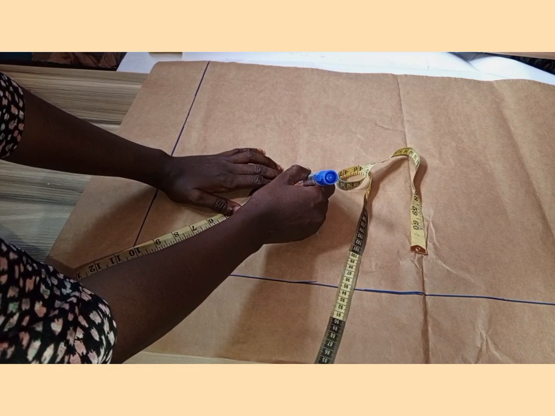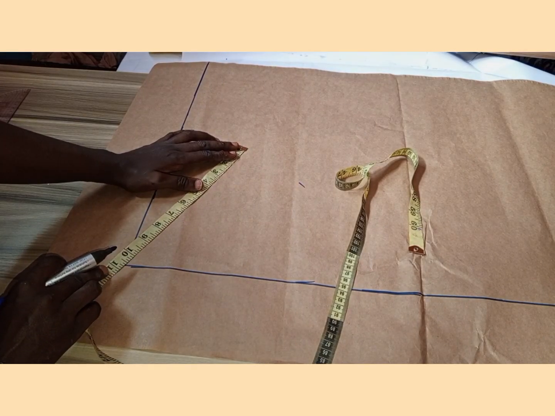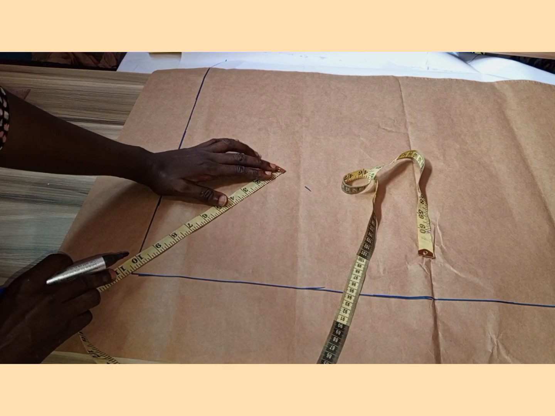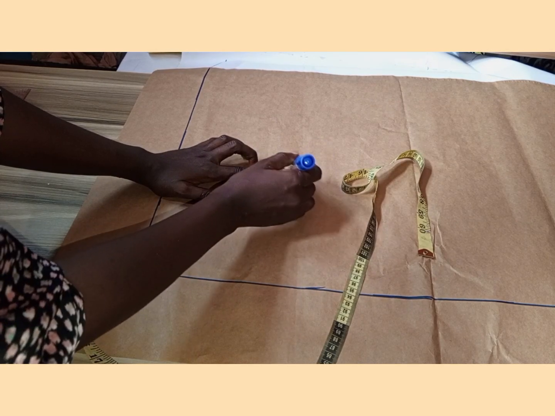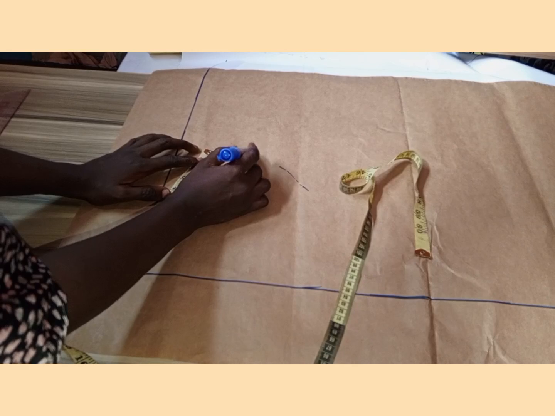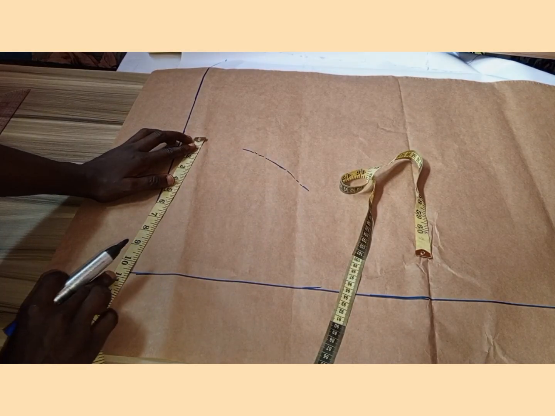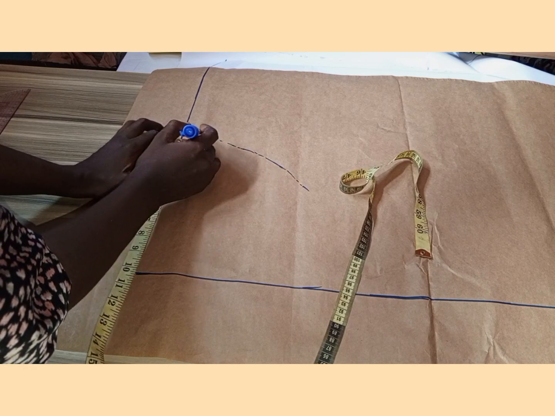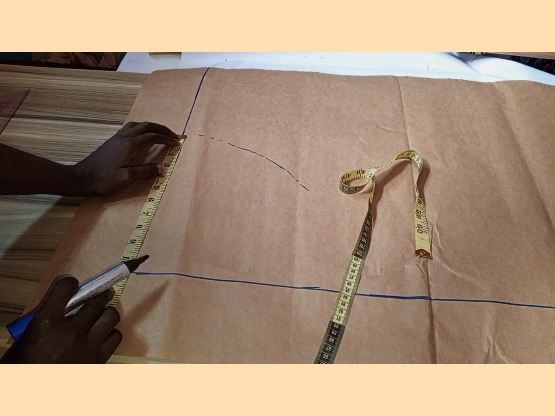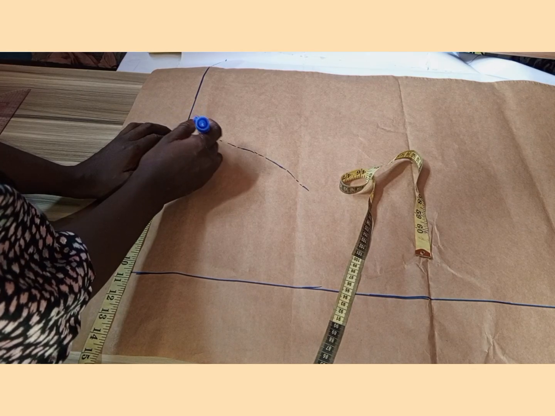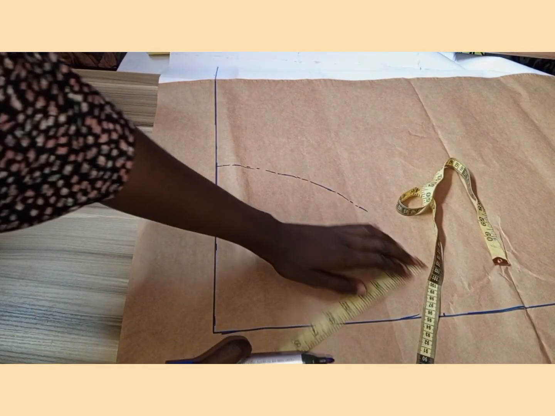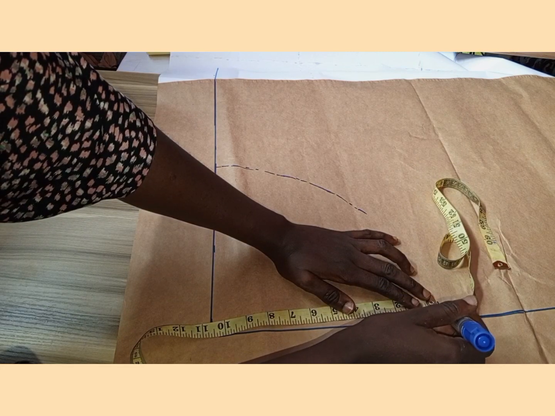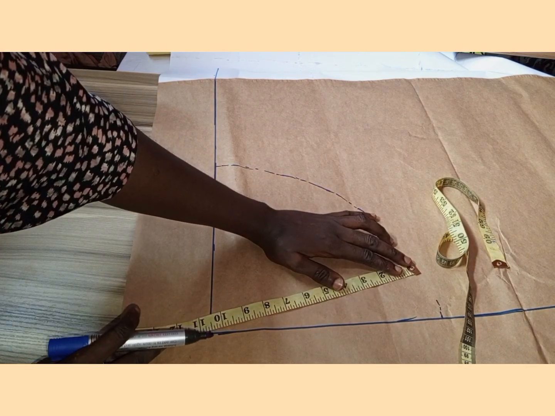So what you need to do is you divide your waist circumference by 3, then you subtract 1 inch from your answer. For example, if your waist is 30, you divide it by 3, which will give you 10. Then you subtract 1 inch from that 10, which will give you 9. And that is what you are going to put and make this arc that I'm drawing. So the 9 will start from that point where the two lines meet, and you draw your arc the way I am doing it.